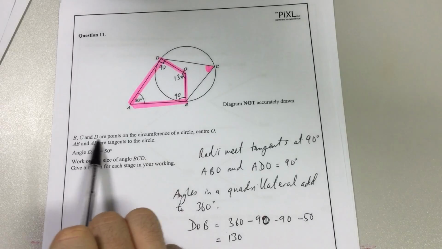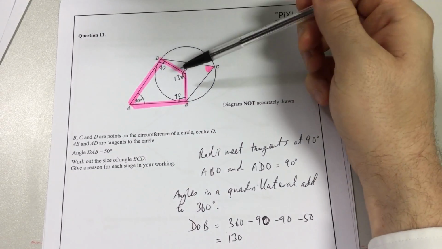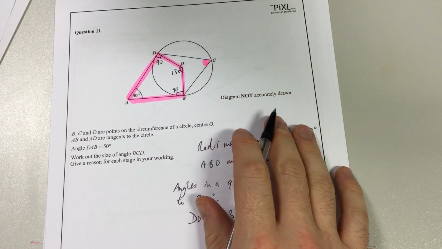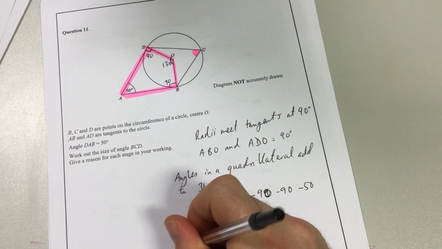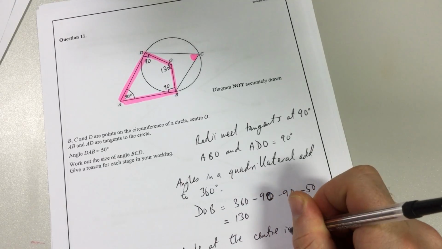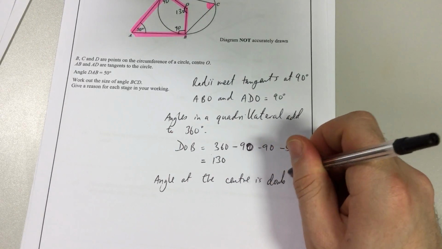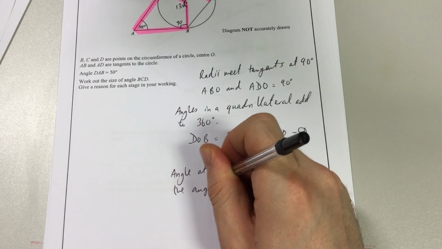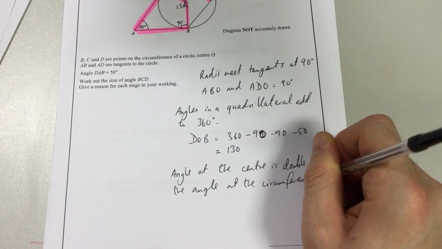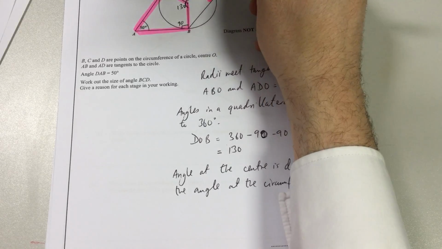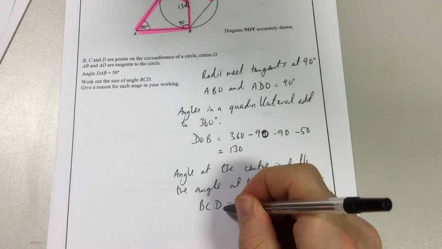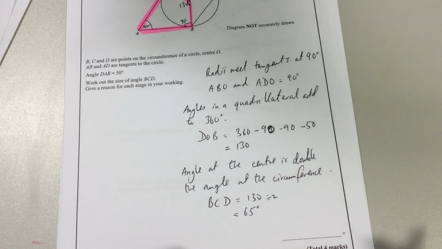And the question was saying that these are all touching the circumference. And there is a relationship between the angle at the centre and the angle at the circumference. The angle at the centre is double the angle at the circumference. So I'm going to write it down. So angle at the centre is double the angle at the circumference. Okay, so BCD equals 130 divided by 2, because I'm going the other way. So it's half of it, so it's 65 degrees.